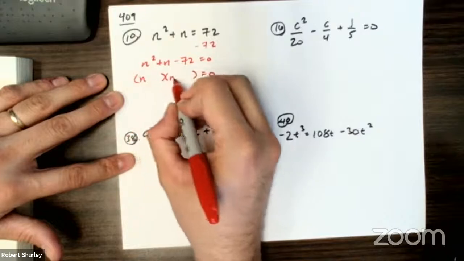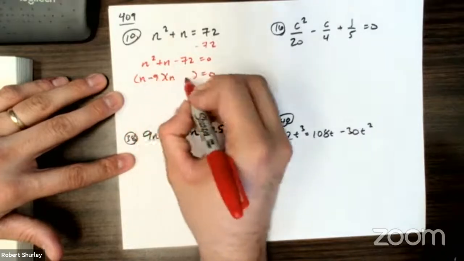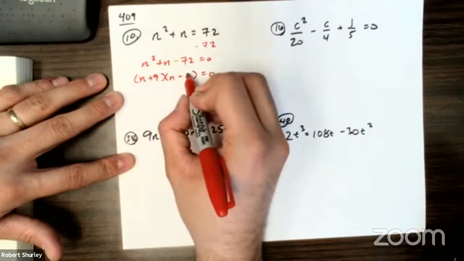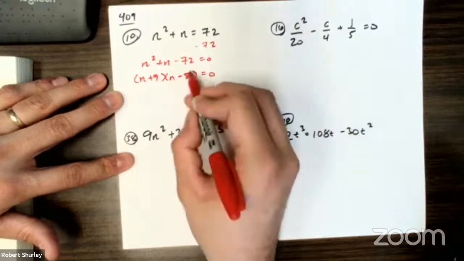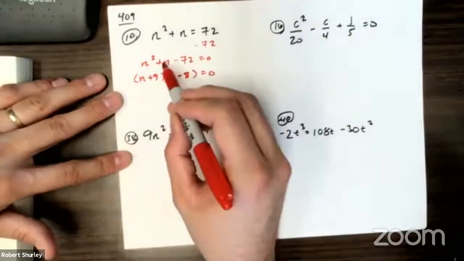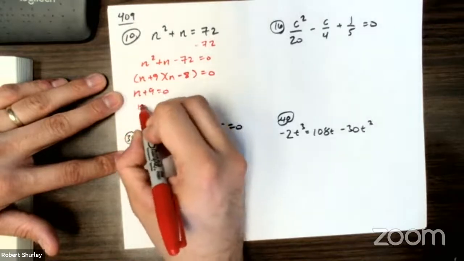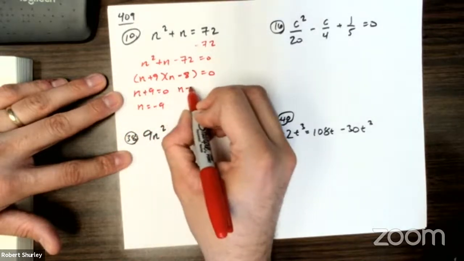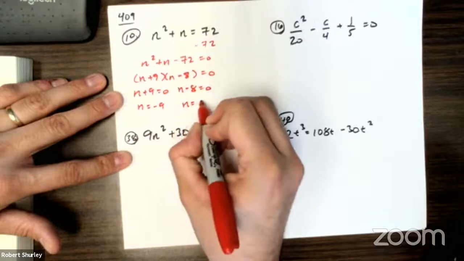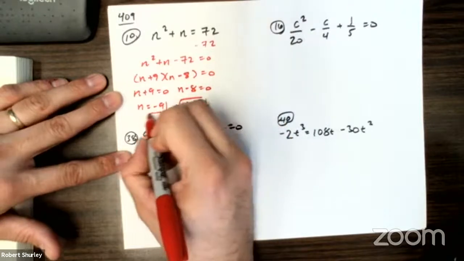So we get n and n, plus 9, minus 8, right? Multiplies to give me negative 72, adds to give me a positive 1. So I set each one of those equal to 0, and we have our 2 solutions.